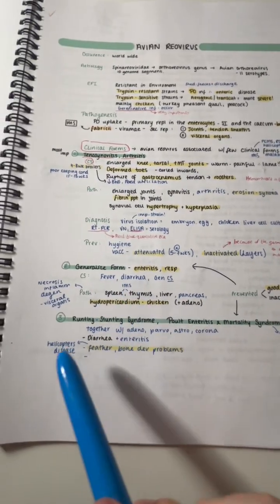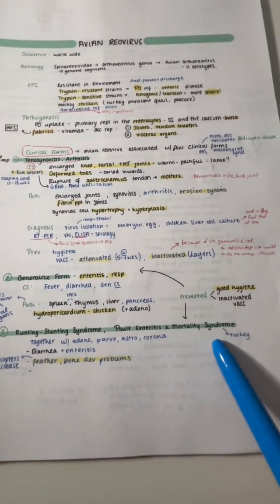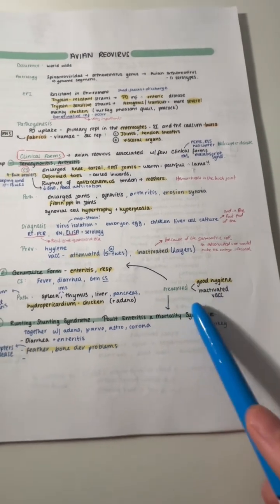The generalized form and the runting-stunting syndrome and pult, enteritis, and mortality syndrome are prevented by good hygiene and inactivated vaccines.